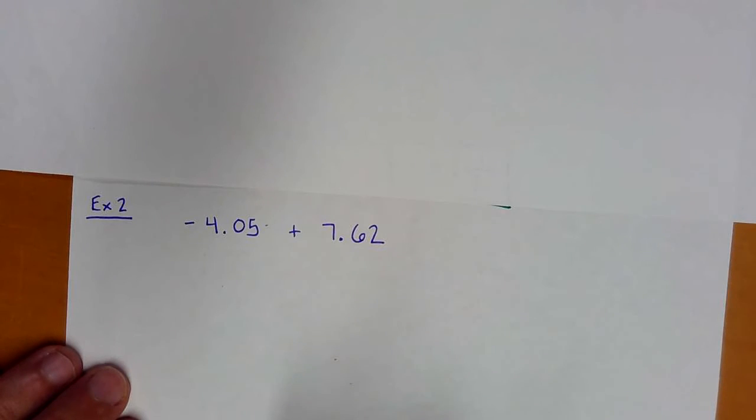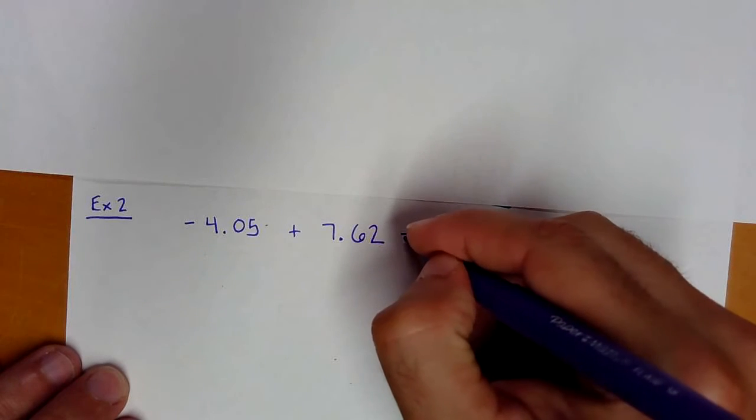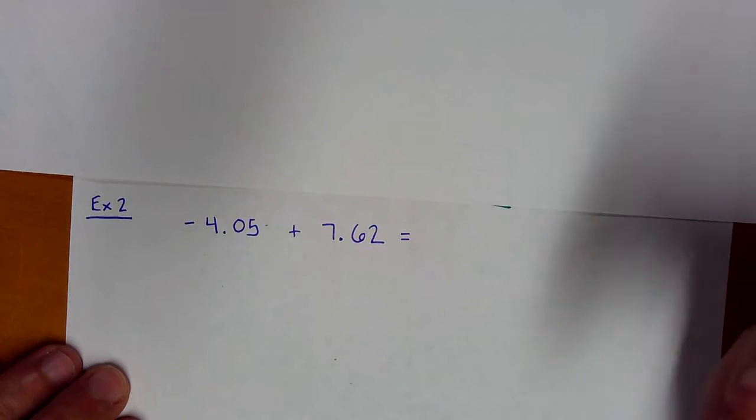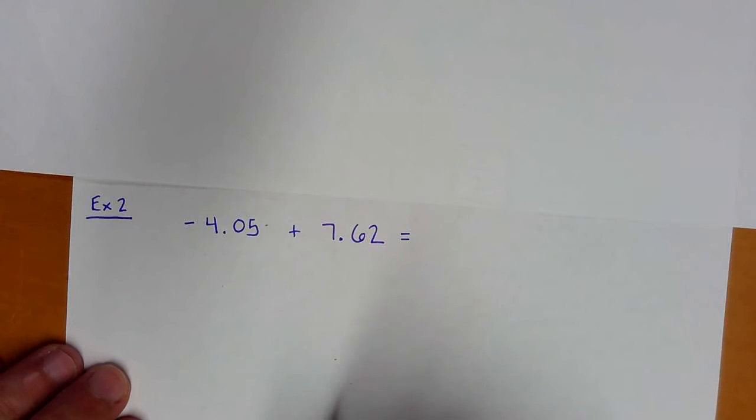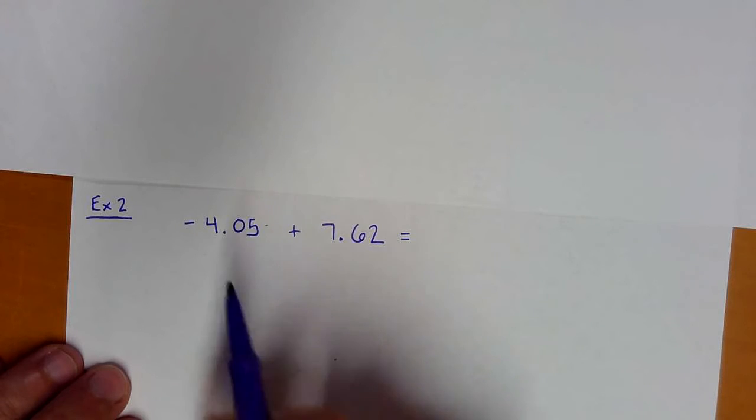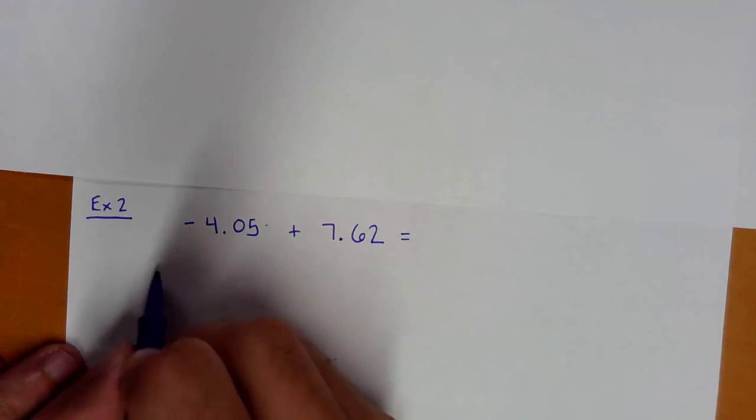Which value has the greater absolute value? 7.62. So that's going to be the resulting sign for our answer, our sum, excuse me. It's going to be positive. Now, how many more positives do I have than negatives? Well, we're going to have to do a little subtraction.